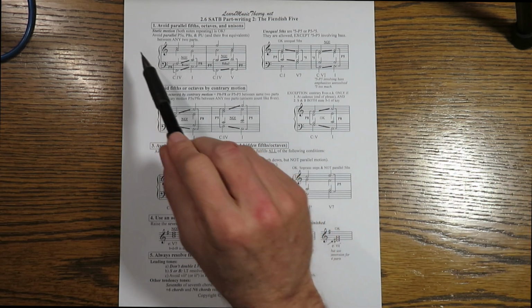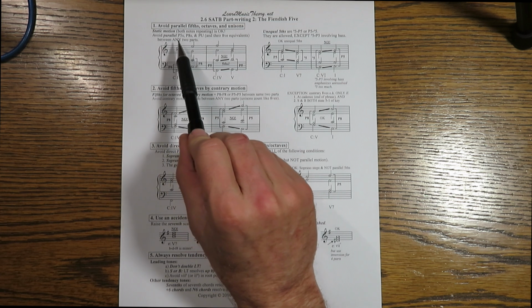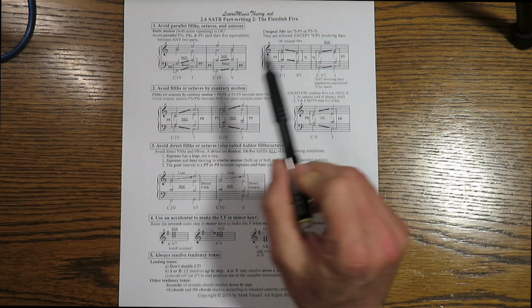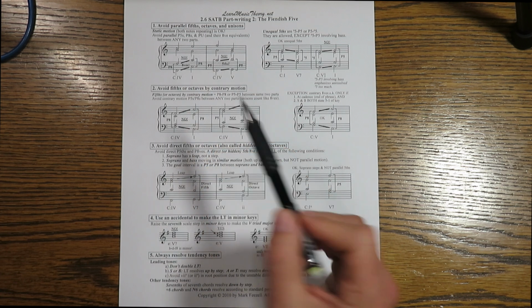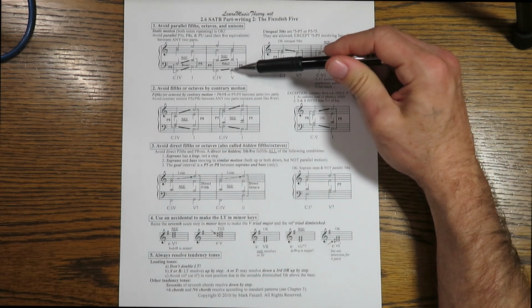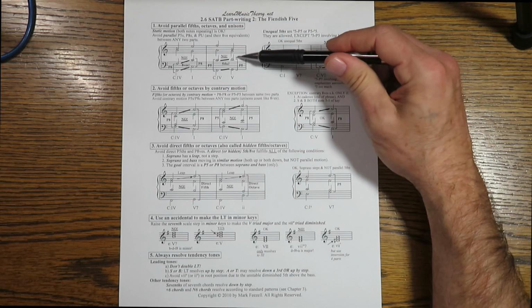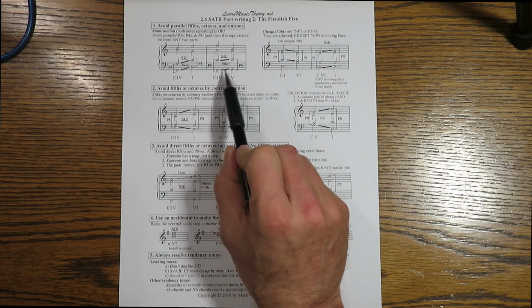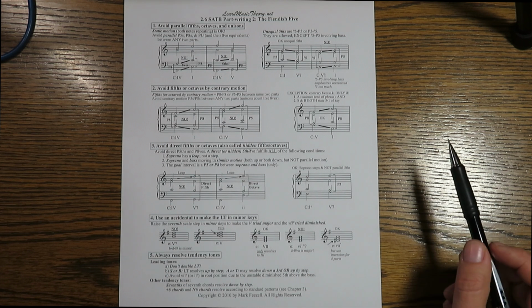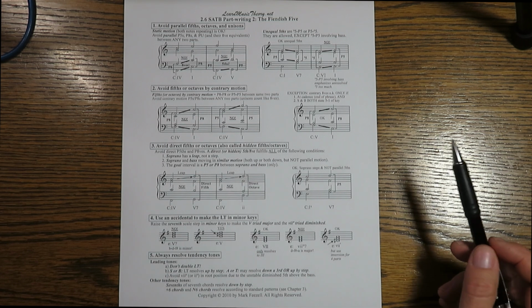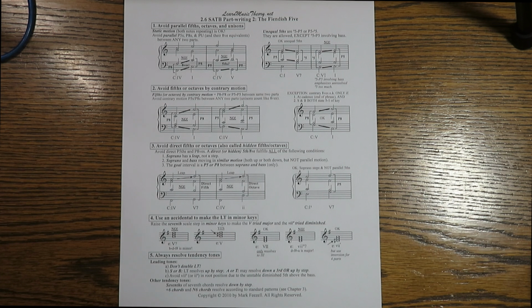And also, we want to avoid parallel fifths. You see we have F to C, that's a perfect fifth, and then G to D, another perfect fifth, and they're moving in parallel motion. Okay, so we want to avoid that. And we also have to be careful with unisons because those are considered octaves.